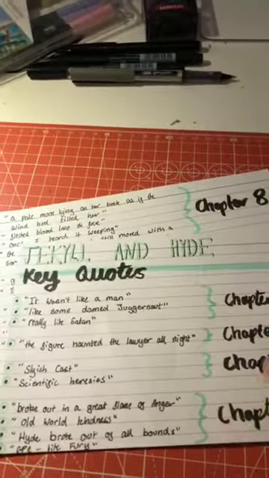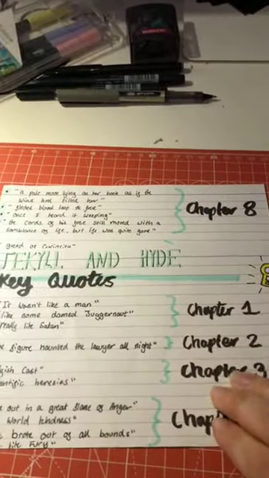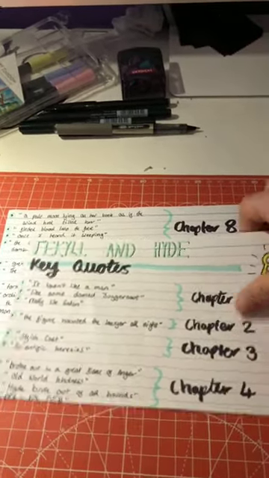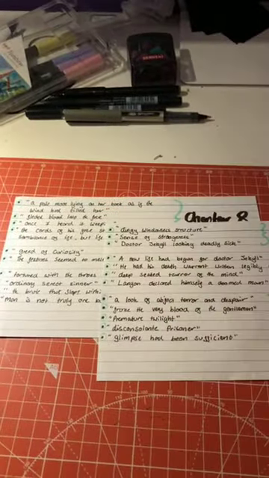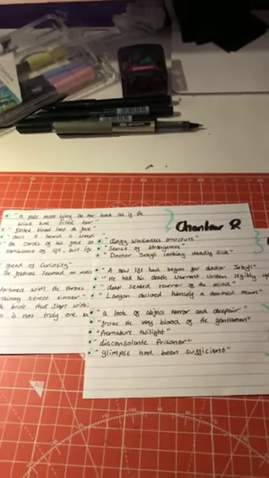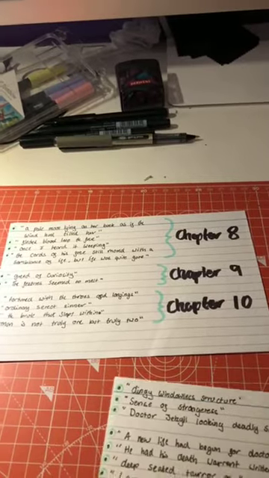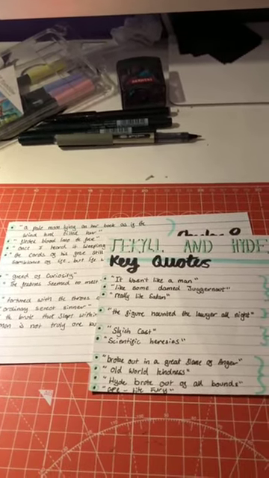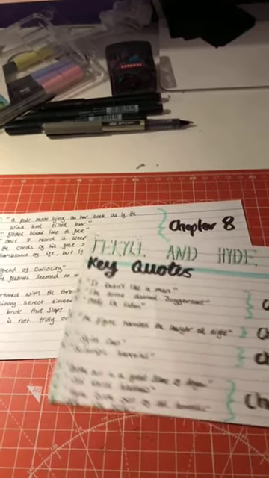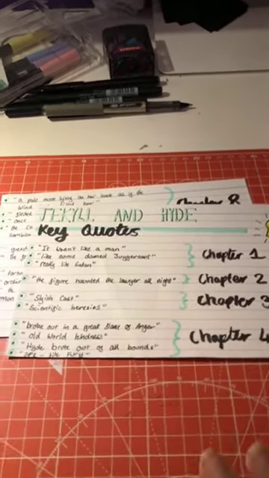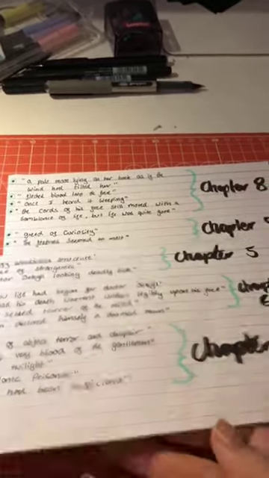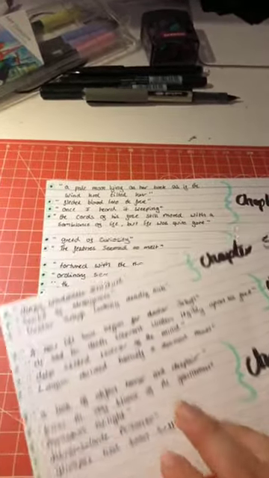So what I've done here is Jekyll and Hyde. For Jekyll and Hyde, I made myself a quick key quotes card with quotes that I thought could be applied to any essay, because the good thing about the English exam is you could probably write a model essay that could apply to anything. I use the same quotes half the time because they're the ones I remember, and you can normally apply them to pretty much anything. I've separated them up into chapters. I can just go through all of them now and try and explain why I picked them.